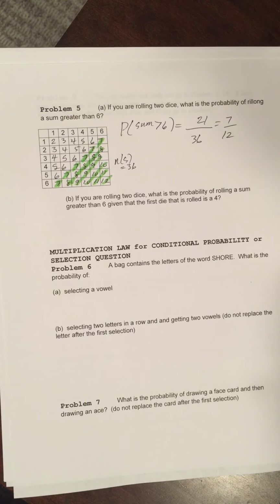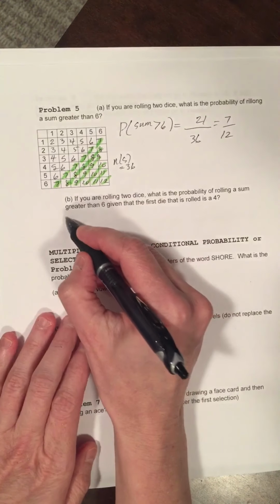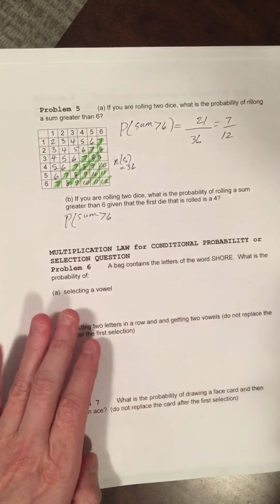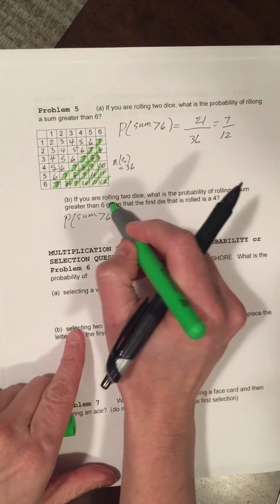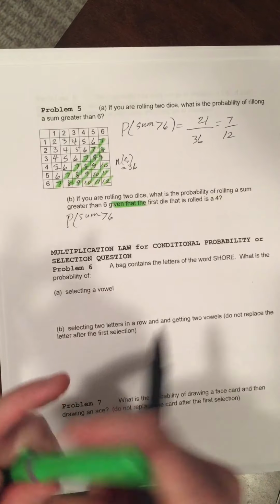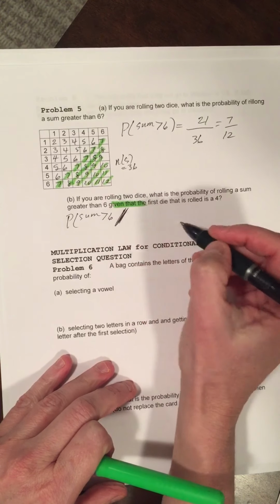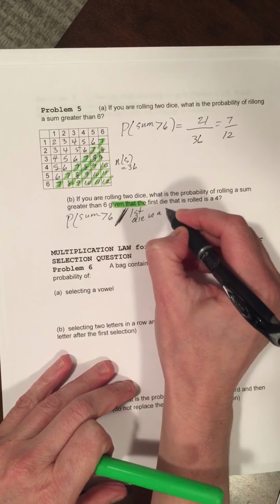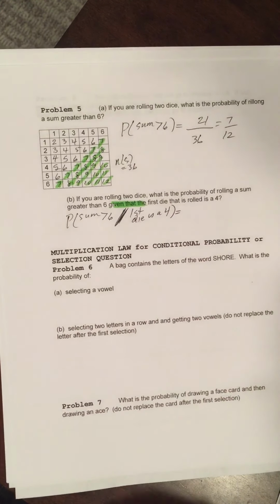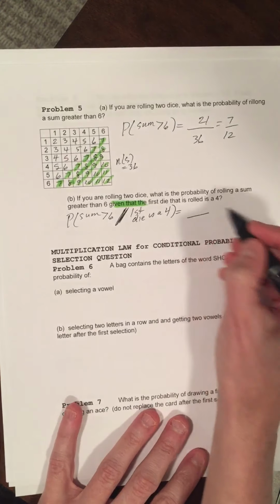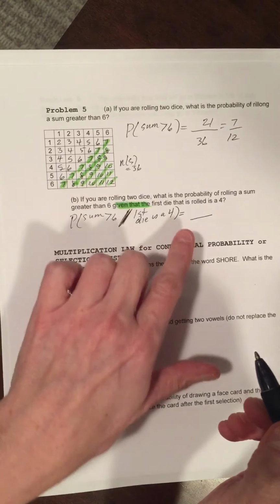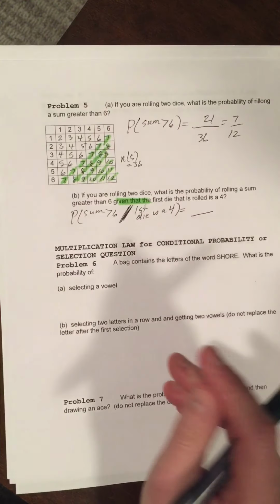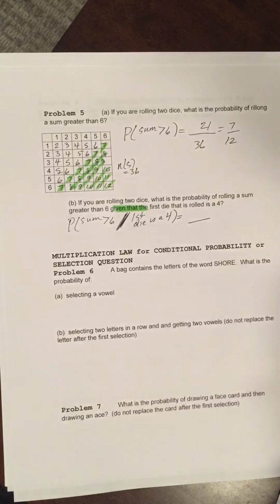If you're rolling 2 dice, what is the probability that the sum is greater than 6, given that the first die is a 4? So right away, the words given that tell me that this is going to be conditional and it's not going to have a denominator of 36.